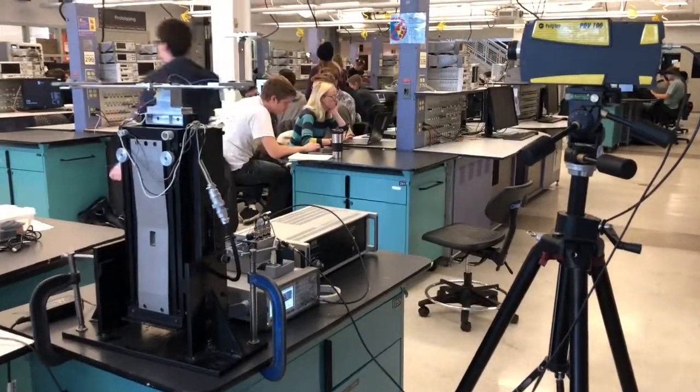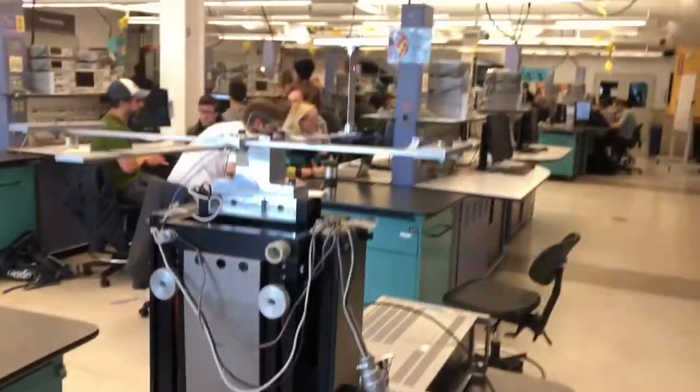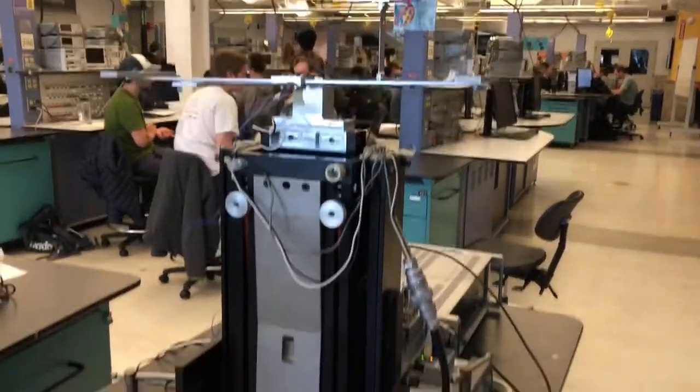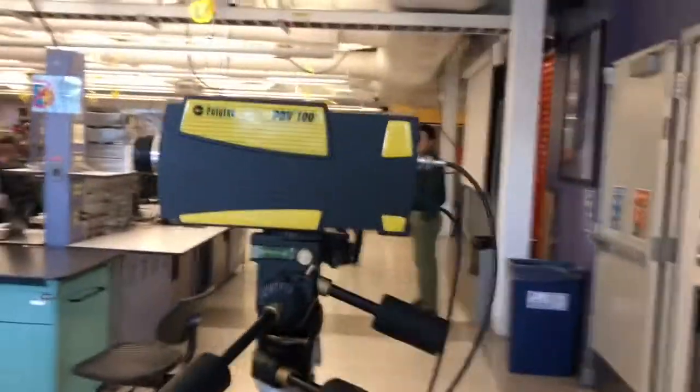This is the equipment used for Structures Lab 3. We have a function generator and an amplifier, which feeds a signal into the shaker, which then shakes the B model airplane. Our sensors include the vibrometer as well as accelerometers that are attached to the B model airplane.